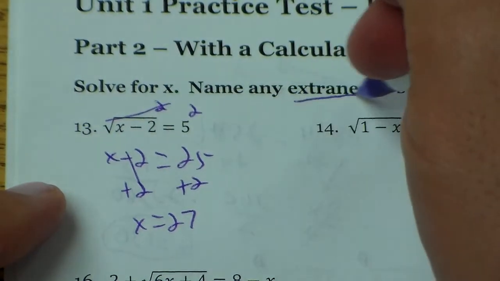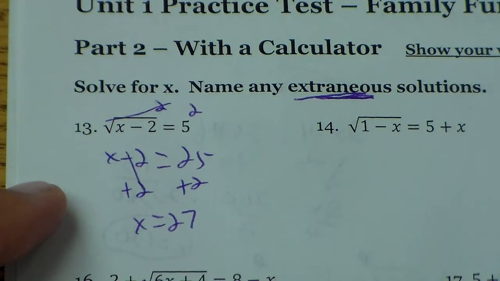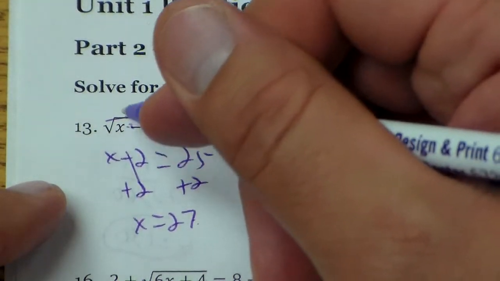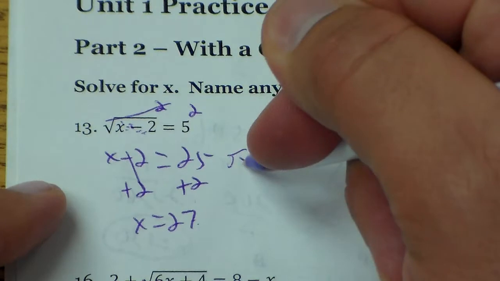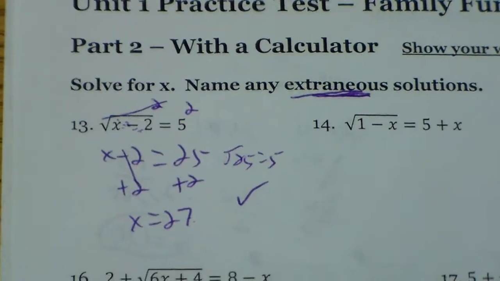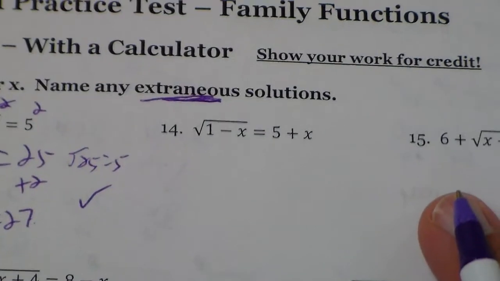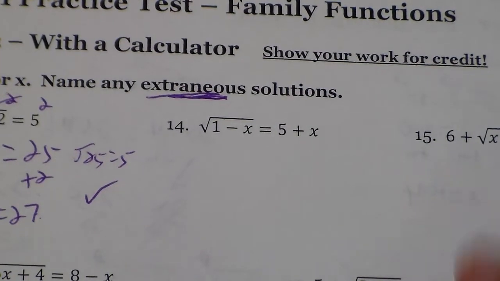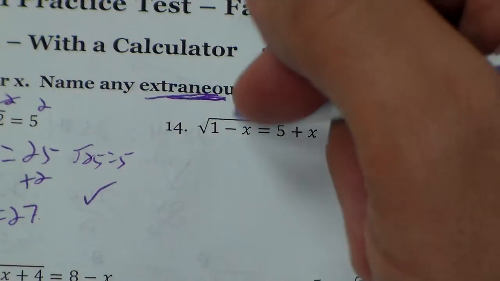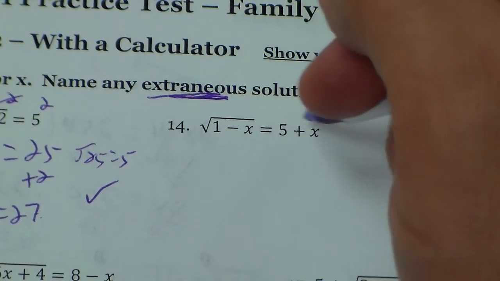Now it does say to make sure for any extraneous, so be careful there, better check your answers. So we get 27, plug it in. 27 minus 2 is 25, and the square root of 25 is 5. It works. Awesome. We're getting some more steps here, like 14. Ooh, so 14 is definitely a day 2 or another harder radicals. We have it all isolated to one side, so that's beautiful.